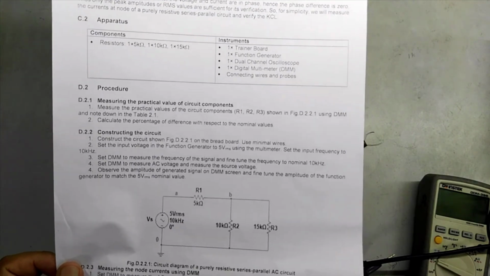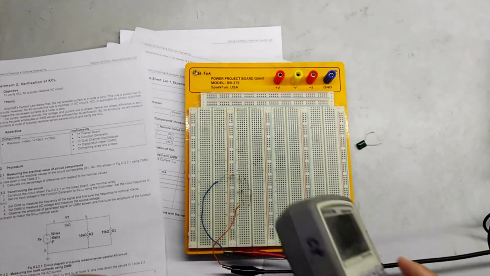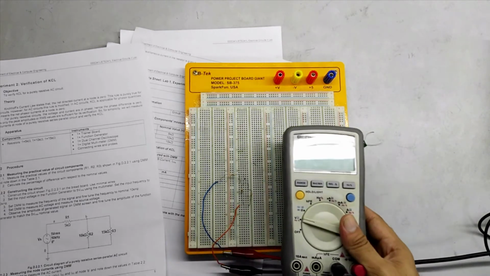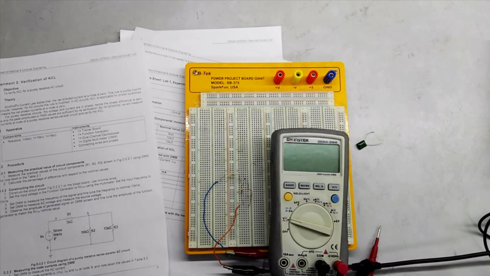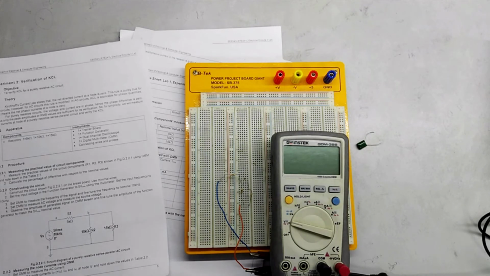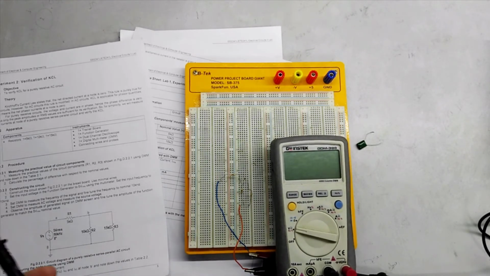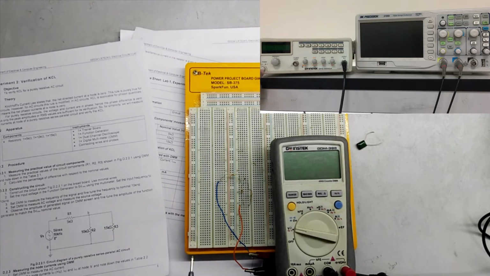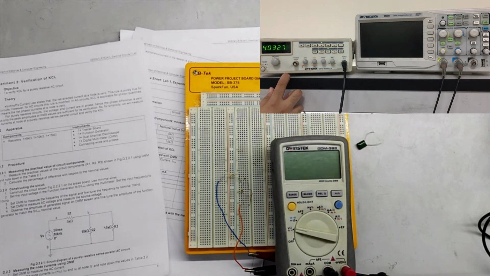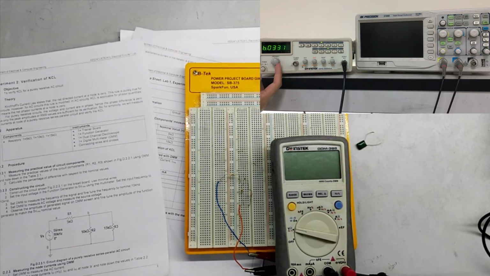So we can use the DMM to set the source, and also we can use the oscilloscope to set the source voltage. This time we will be using the DMM to set the source. So I turn on the function generator by pressing this button, and the frequency is 10 kilohertz, so I increase to 10. I have reached the max, I cannot get to 10, so I decrease the knob, change the range, and go to 10.